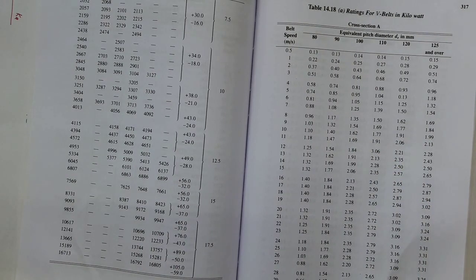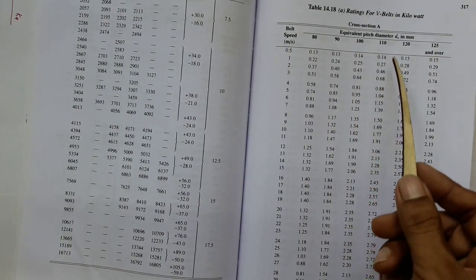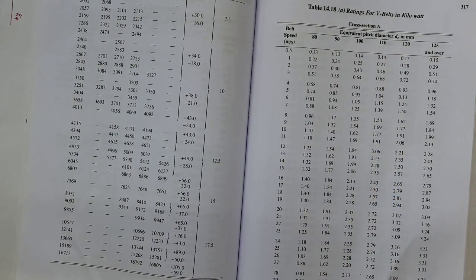But the problem associated with using this table is that you may not have a belt speed value in a whole number, or you may not have an equivalent diameter D as 80, 90, 100. From 80 onwards it can take any value.